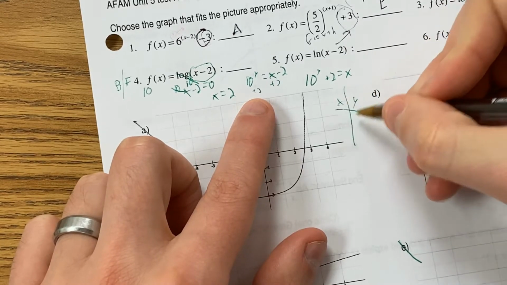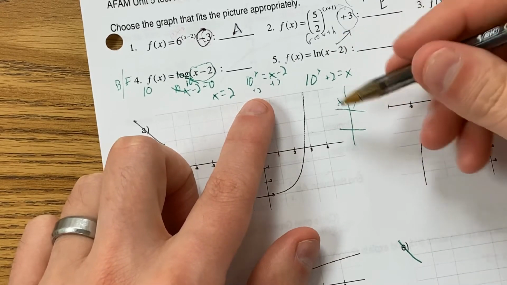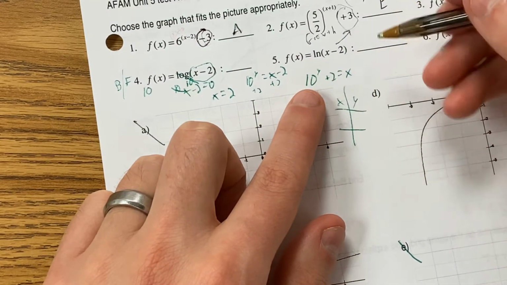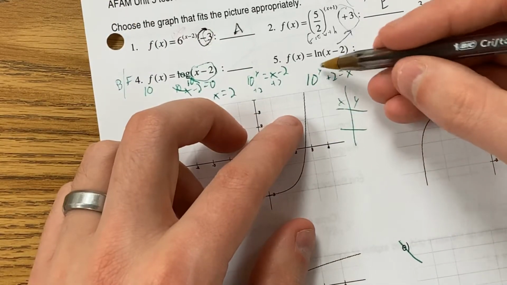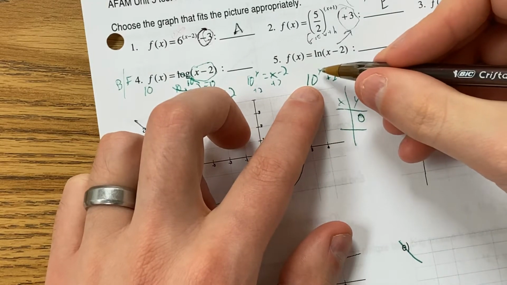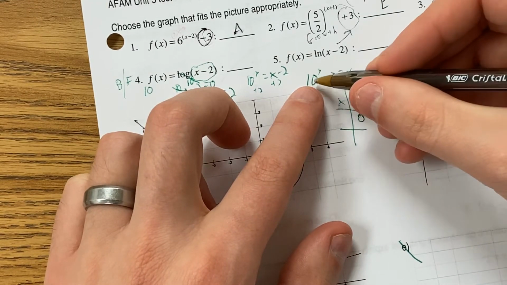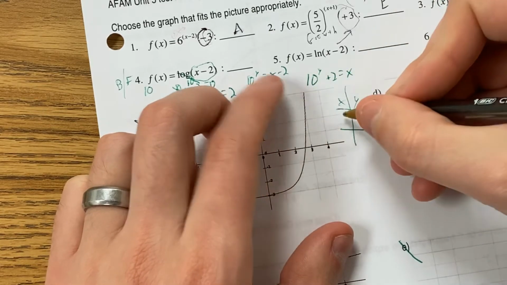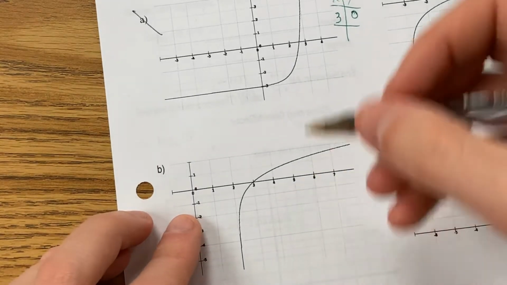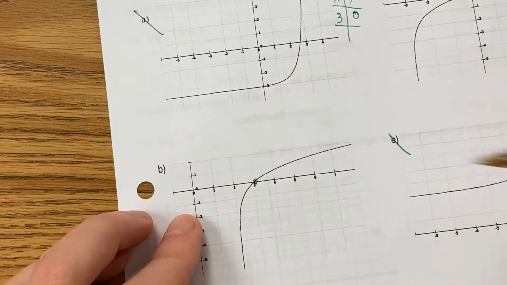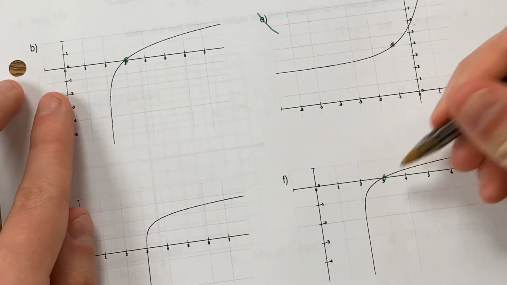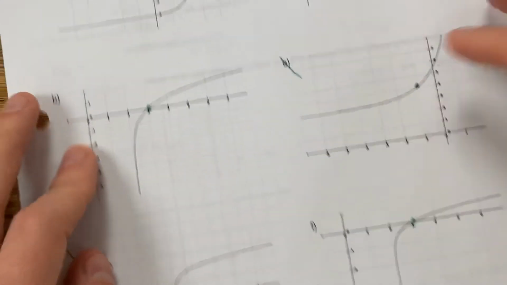We used to do a table with 3 values. I'm just going to do 1 and see if that'll get me the answer between B and F. So what number makes the exponent 0? Well, in this case, it's just 0. So if I plug in 0 for y, then 10 to the 0 is 1, and 1 plus 2 is 3. So it has to go through the point 3, 0. So B is going through 3, 0. F is also going through 3, 0. So that's not enough to go off of right now. So I'll try another one.